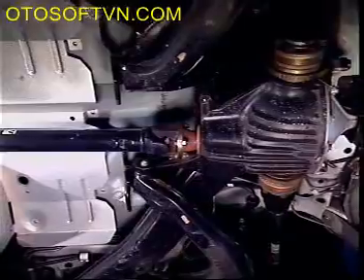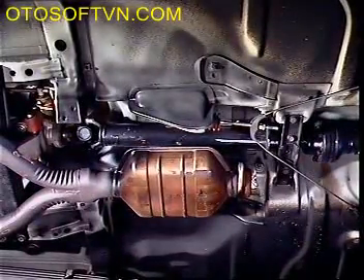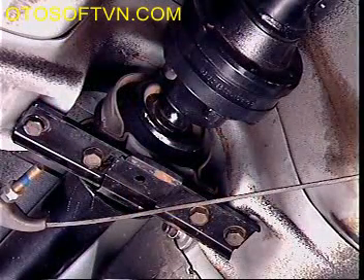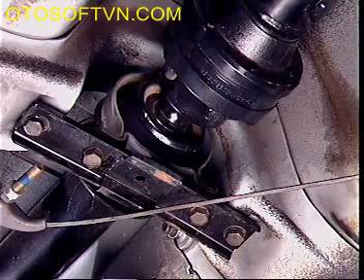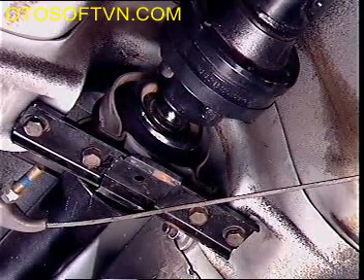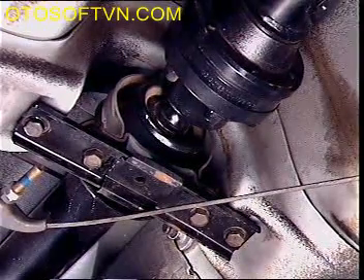Some applications use a two-piece propeller shaft. The front section of this shaft is supported at its rear end by a center bearing, bolted through a mounting bracket to the vehicle frame. Provision is normally made for adjusting the alignment of the two shafts.